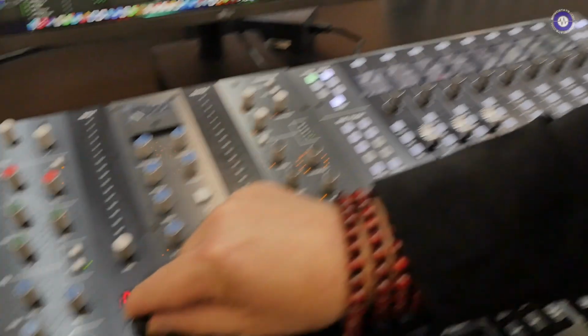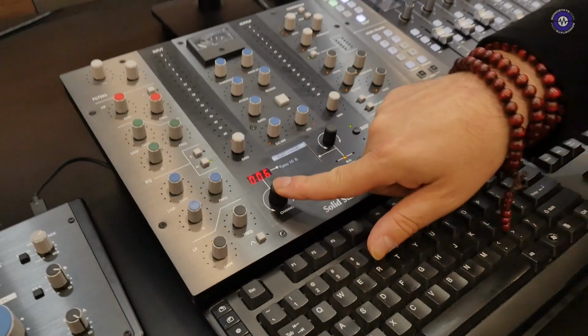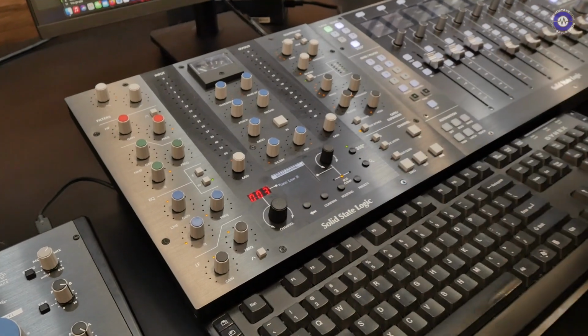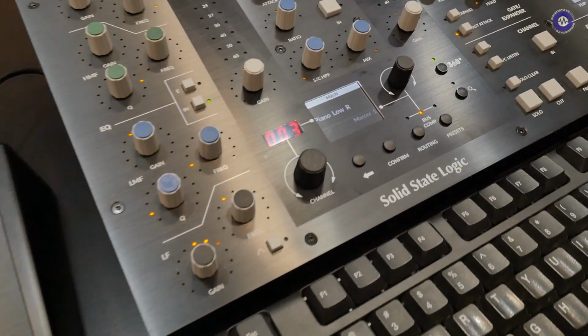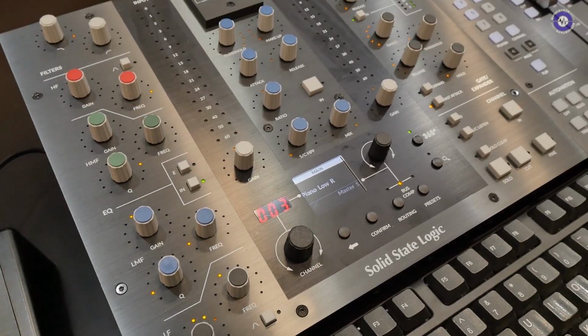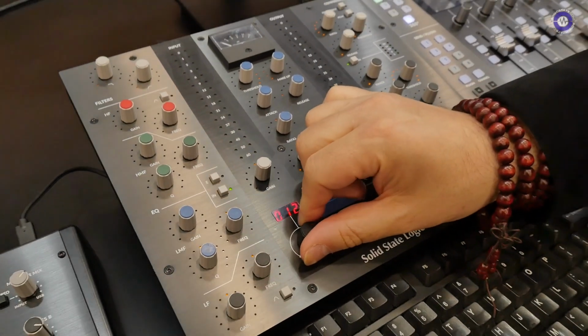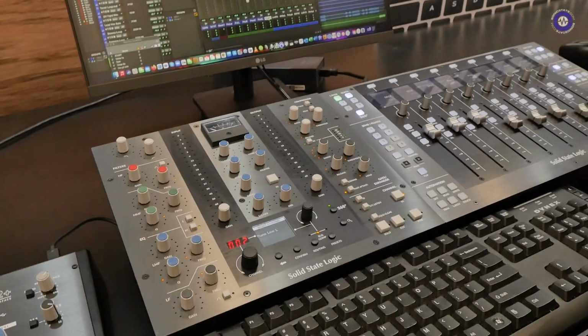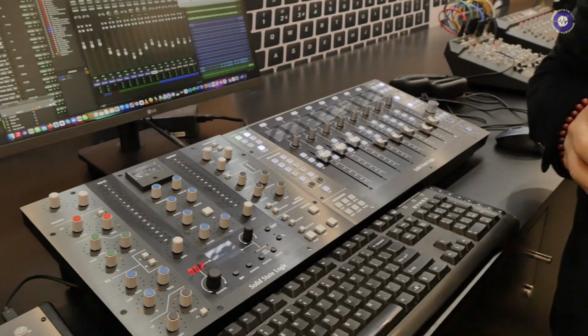I can even do it from this controller here, which is the UC1. This is the control surface for our plugins. Effectively, what I did in this session is I gave every channel an SSL channel strip, and now I'm seeing that detail available to me here. So there's this lovely synchronization that takes place between all of these controllers.